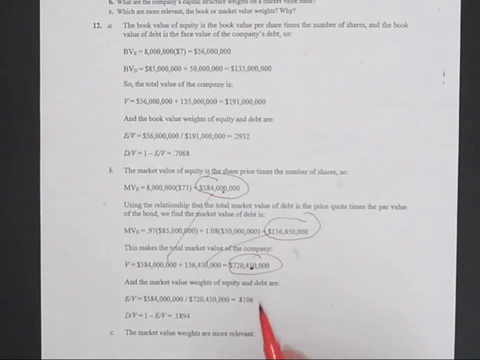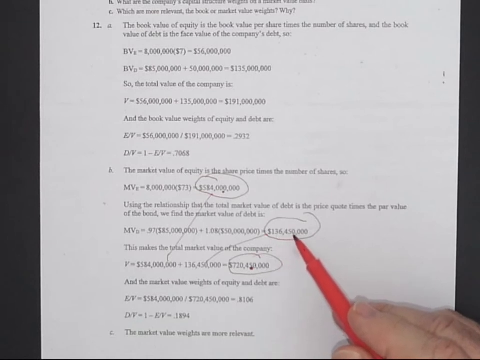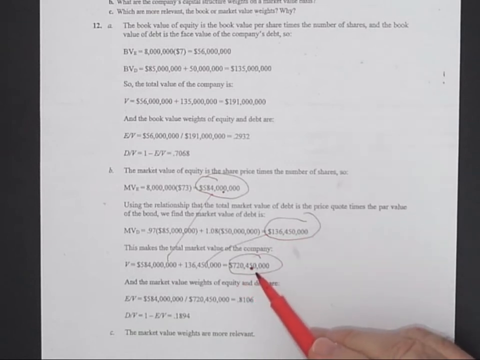81.06%. And since there are only two, we could say 1 minus this one to get the debt version, or we could just say 136,450 divided by 720,450, and that would have given us the answer.